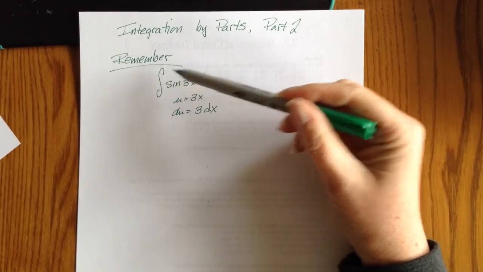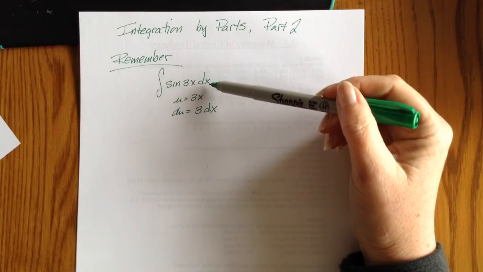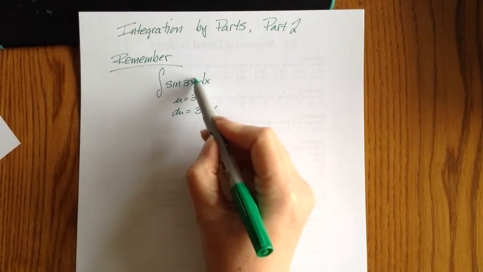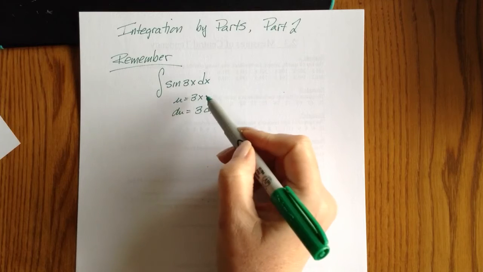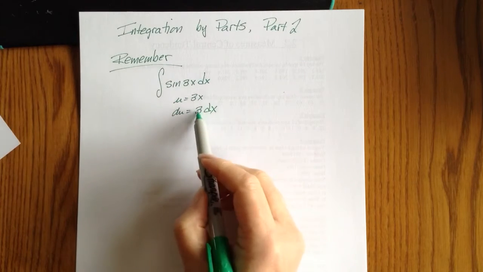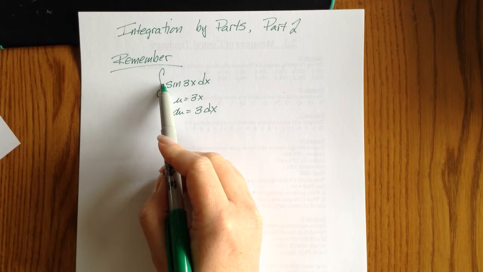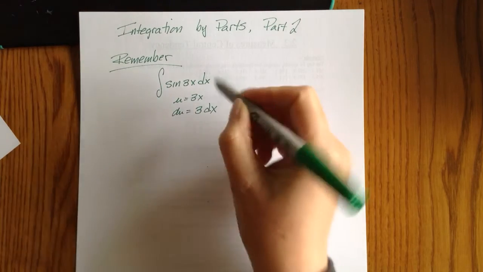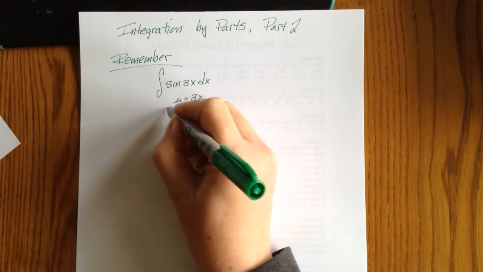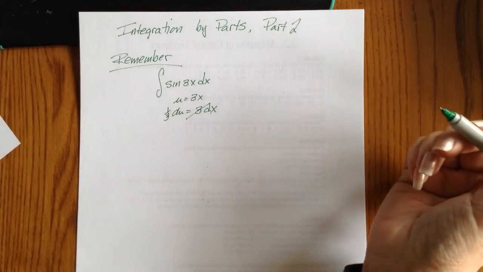All right, so if we need to integrate the sine of 3x with respect to x, we need to let u equal 3x, and when we take the derivative of this, there's this 3 here, but there is no 3 in the problem. So we need to fix this by dividing both sides by 3.